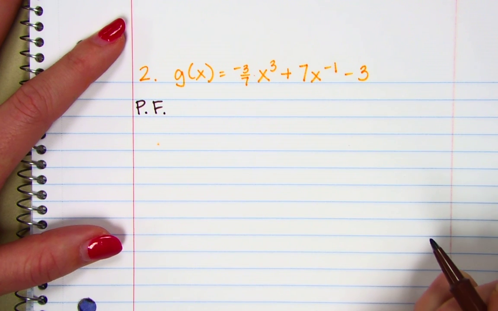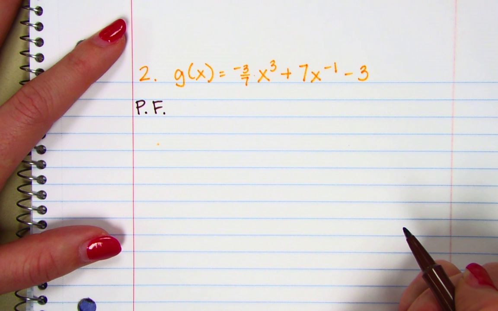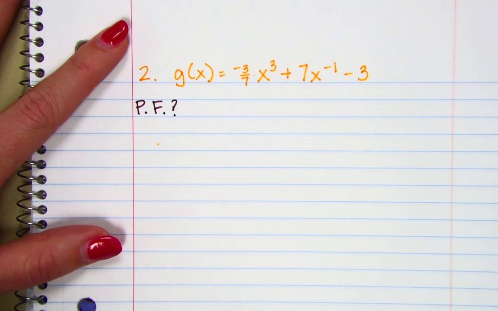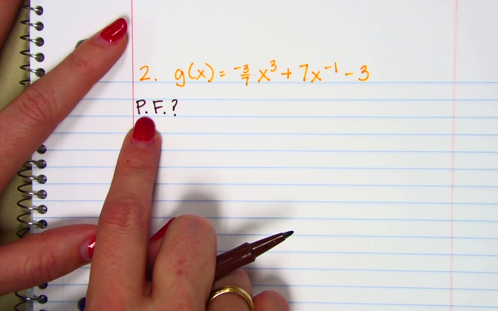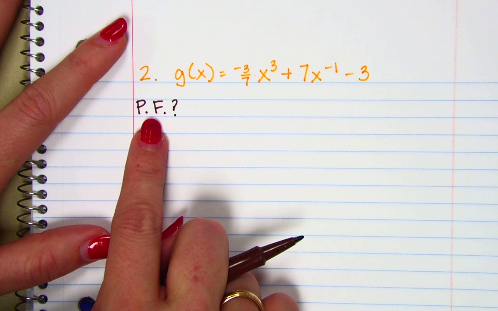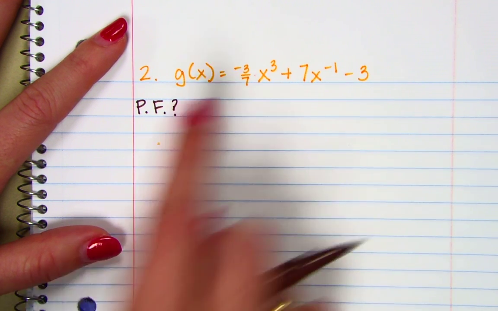So on number 2, g of x equals negative 3/7 x cubed plus 7x to the negative 1 minus 3. Right, and the first thing I'm going to ask is, is it a polynomial function? Right here, one person saying no. I need more people. Yes or no? Is this a polynomial function? No. All right, no is correct.